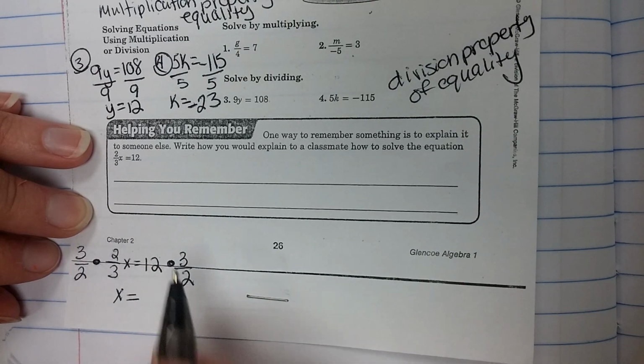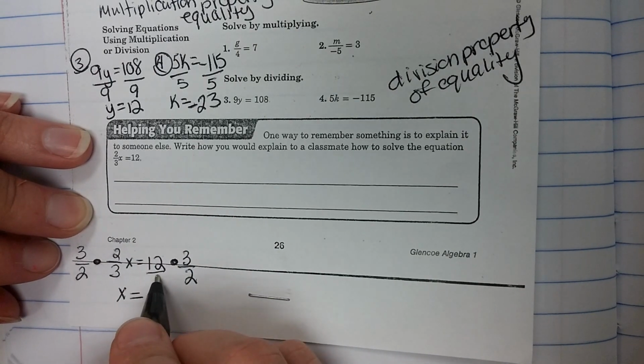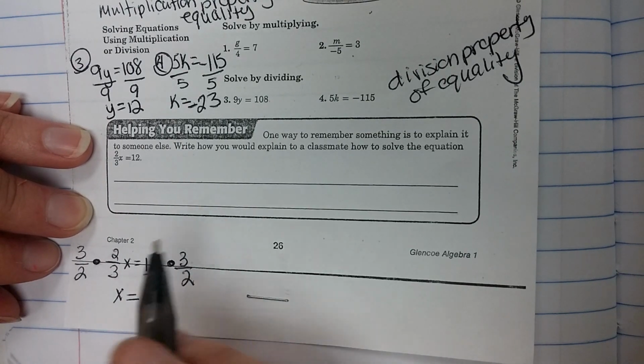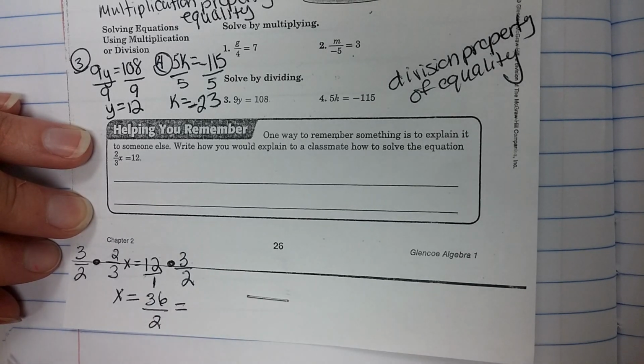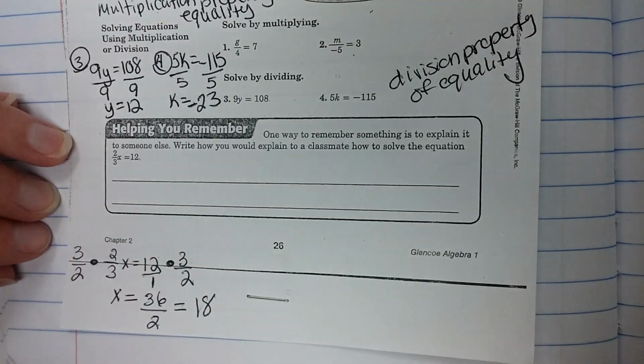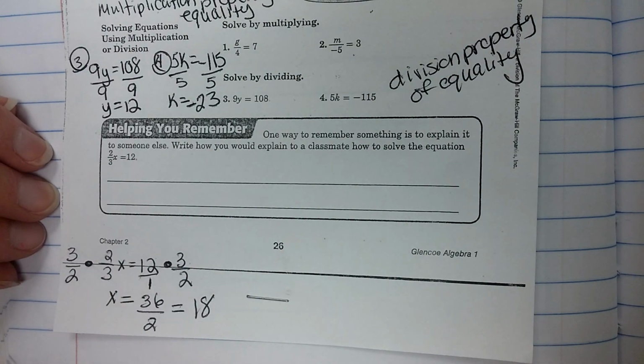In order to multiply these fractions, I can put the 12 over 1. So 12 times 3 is 36. 1 times 2 is 2. And if I simplify that, 36 divided by 2 is 18. So my solution is x equals 18.